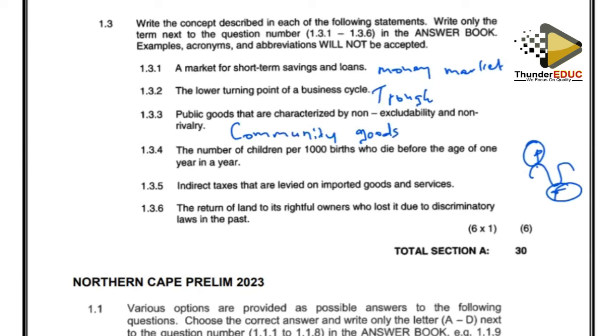We have 1.3.4. 1.3.4 reads as follows: the number of children per 1,000 births who die before the age of 1 year in a year. So this is what is called infant mortality. Okay, right, great talks.